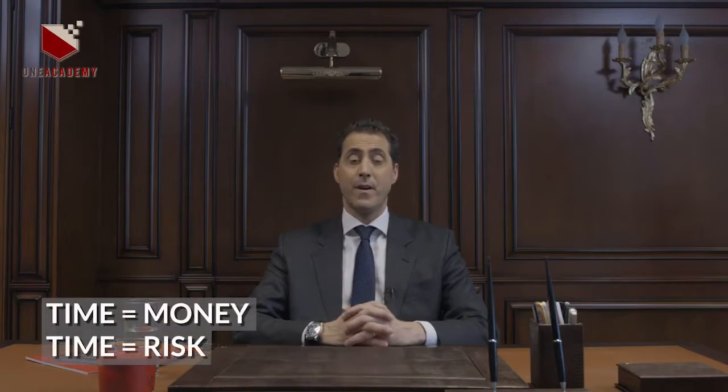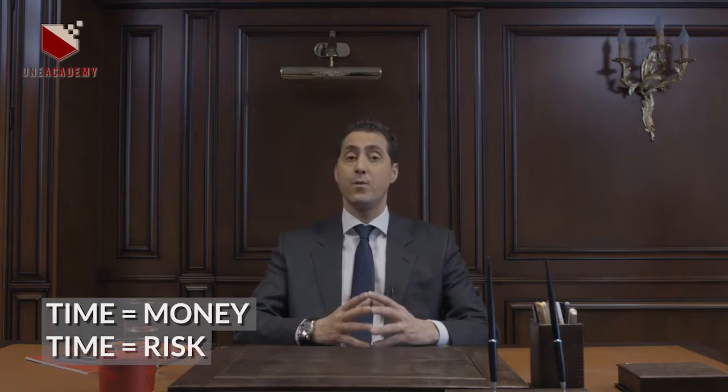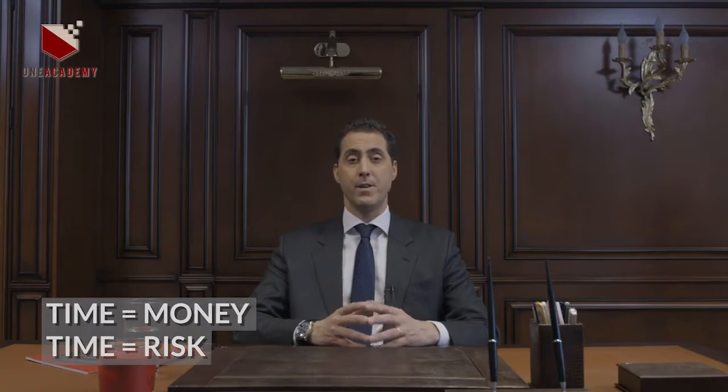Let's now take a look at the factor of time. Time when trading is your best friend and your worst enemy. The longer you hold your trades, the more potential money you can make, but also at the same time, the more risk you take. When trading, unlike investing, you can be in the markets for minutes, even seconds. The more time you're exposed, the more you're risking your capital.